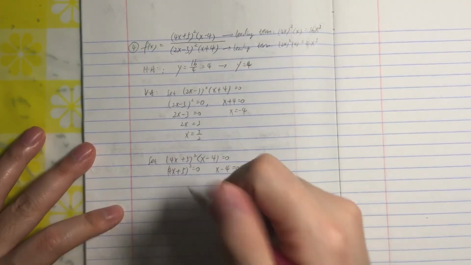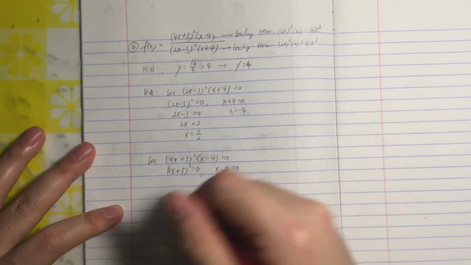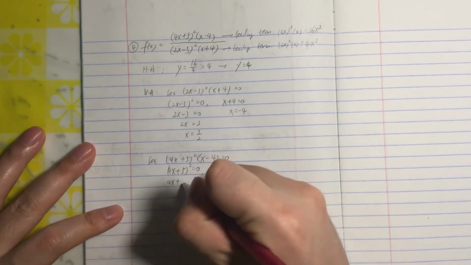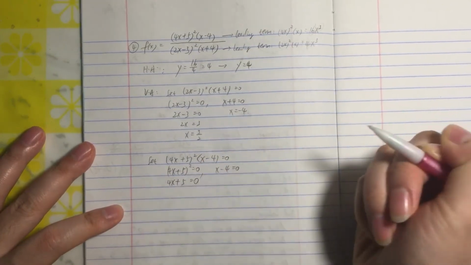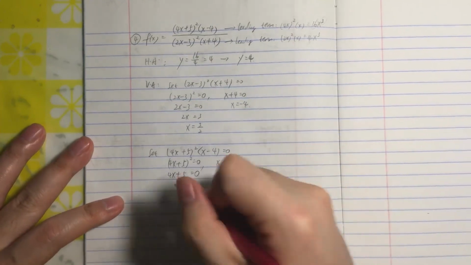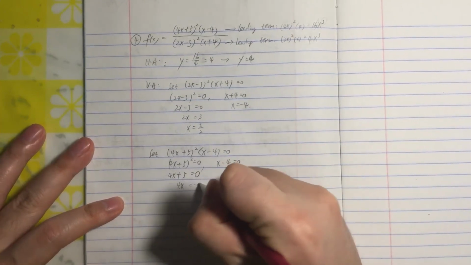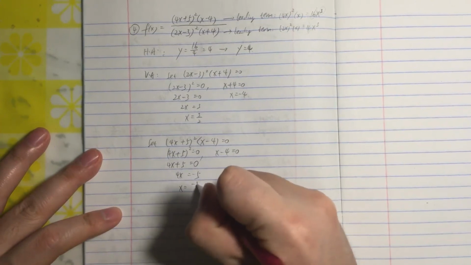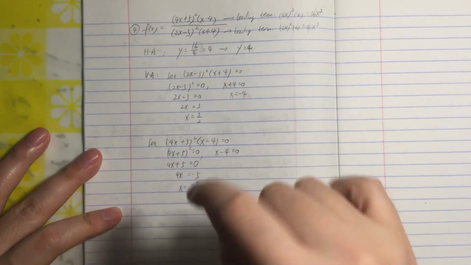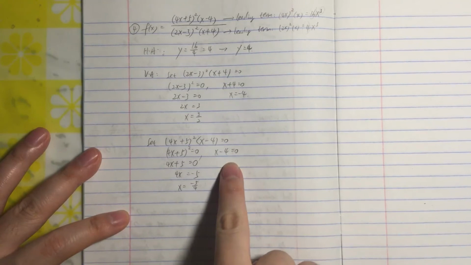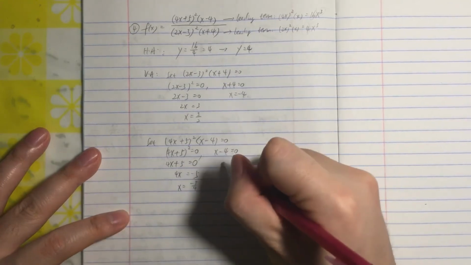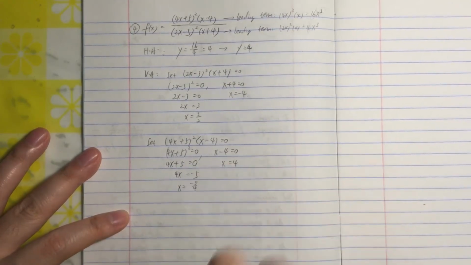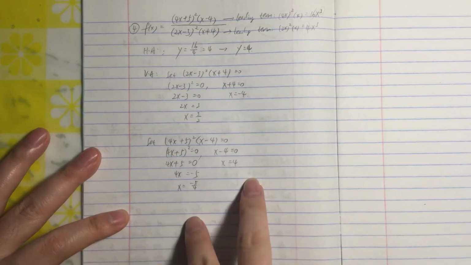Solve each equation individually. In the first equation, I can take the square root on both sides. I get 4x plus 5 equal to 0. Subtract 5 from both sides. We get 4x equal to negative 5. Then divide both sides by 4. x equal to negative 5 over 4. That's a zero. Solve the other equation. I can add 4 to both sides. I get x equal to 4. That's another zero. So you got 2 zeros here.